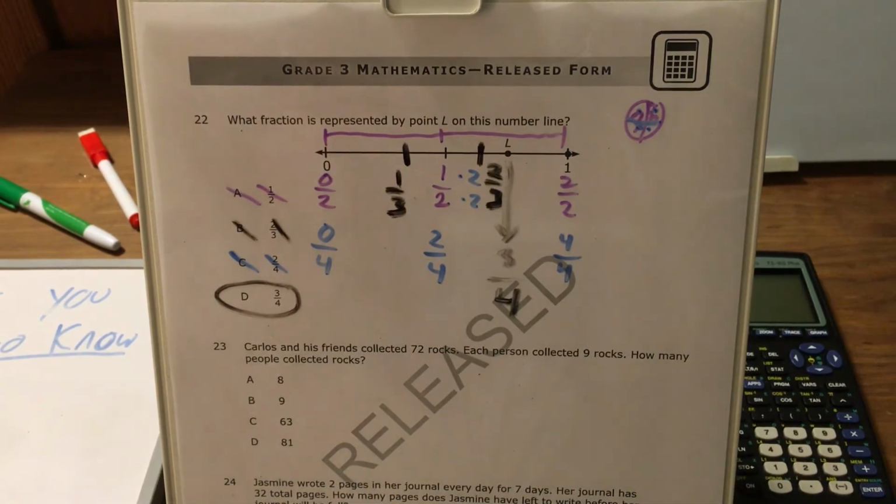Now you can use this visual trick to solve this. That's completely fine, especially on a test if you don't know how to do this other stuff. But I did want to go through the other stuff because that's how North Carolina wants you to think about this type of question.